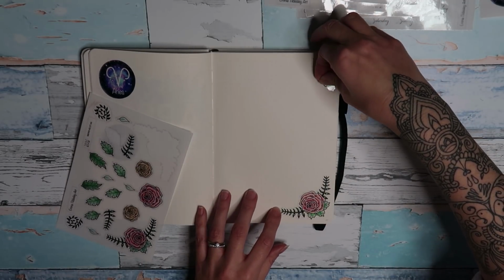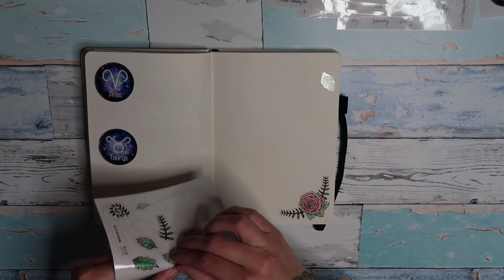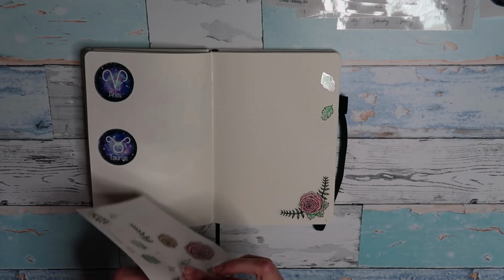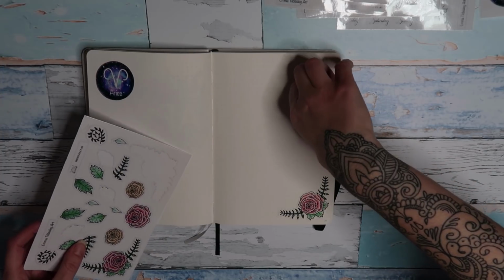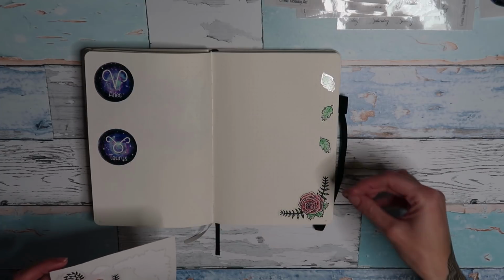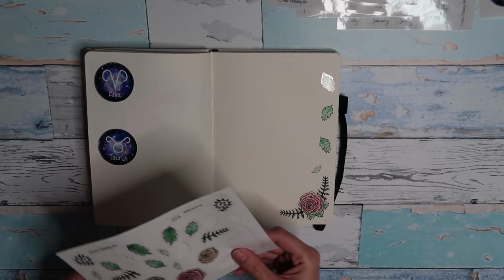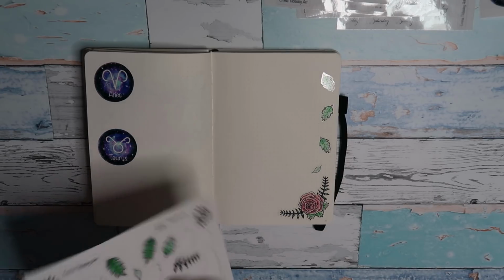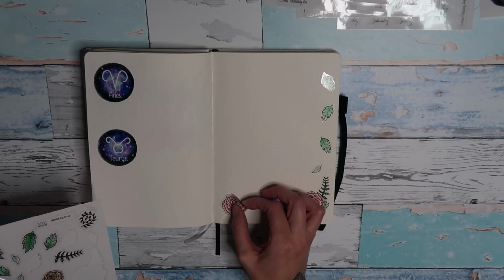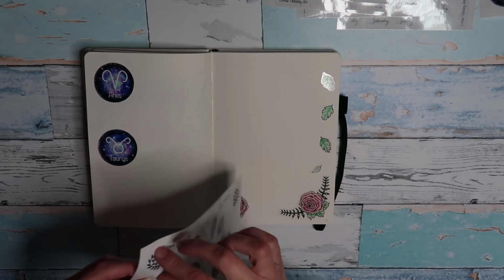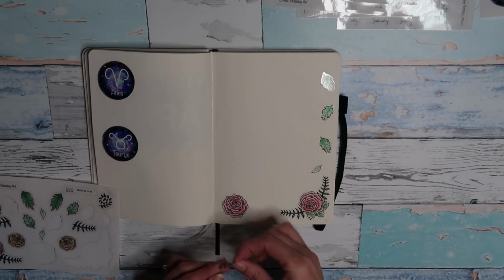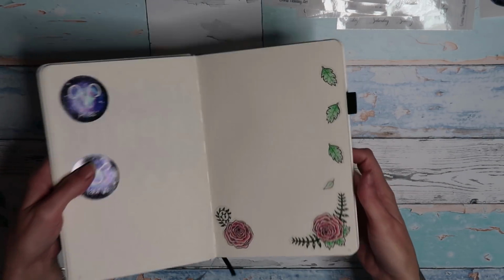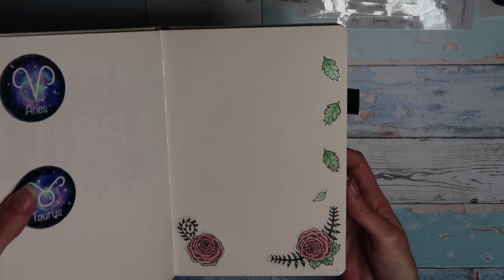And then we can have some leaves trailing down. So there you go, so you can make up some really pretty spreads with these.